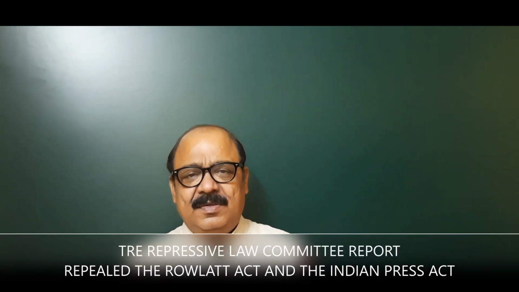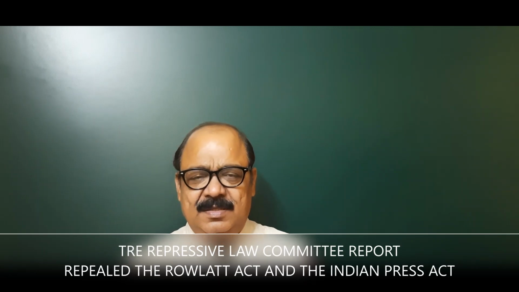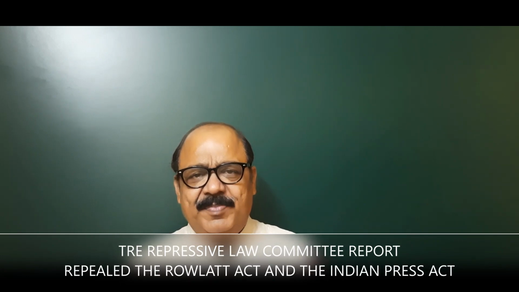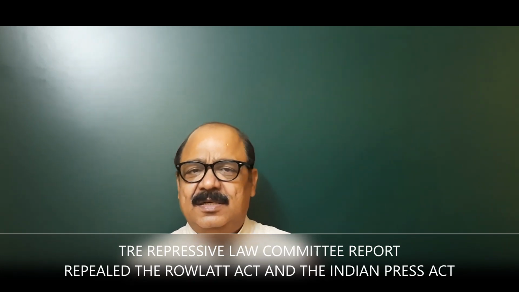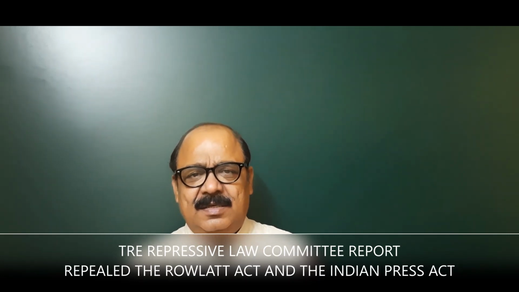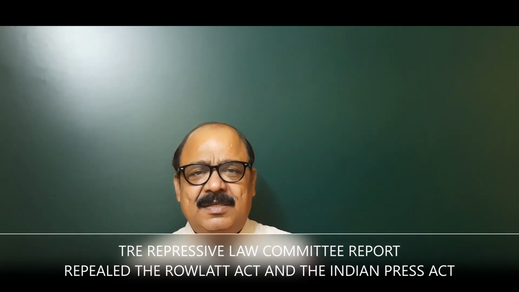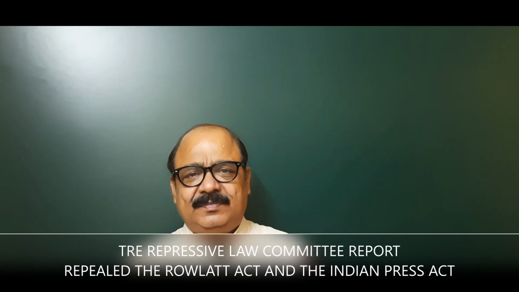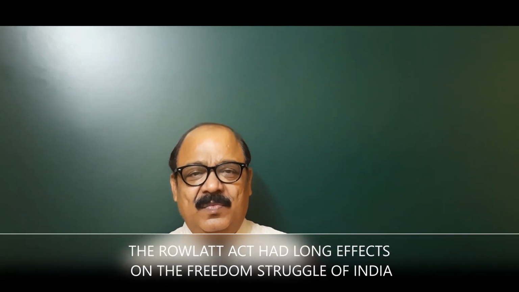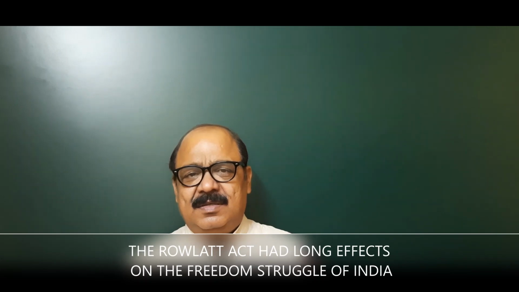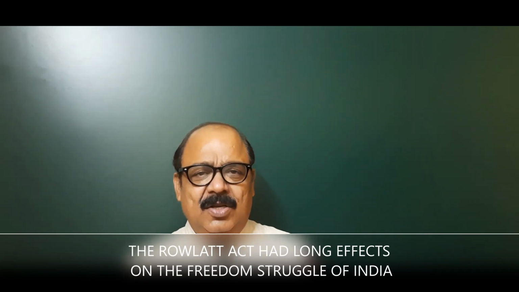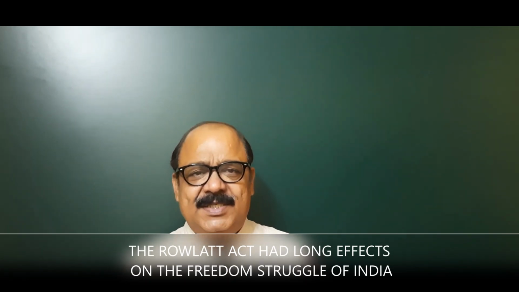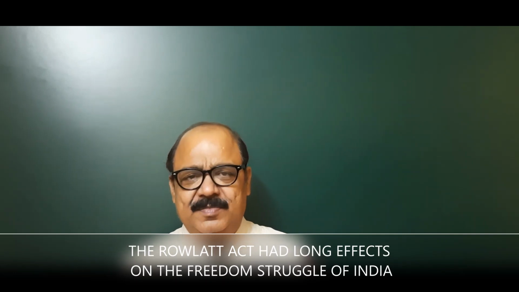In 1922, the Repressive Law Committee report was published. On the basis of the recommendations of that report, the British government repealed the Rowlatt Act, the Indian Press Act, and 22 more acts. So, we can say that the Rowlatt Act and its provisions had a long, historic effect on the Indian freedom struggle.